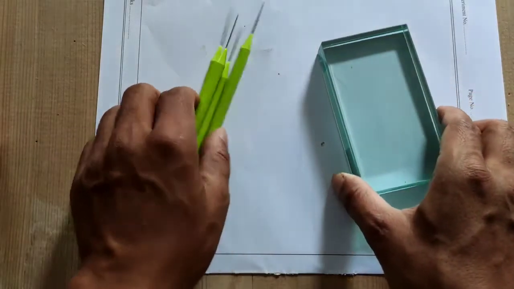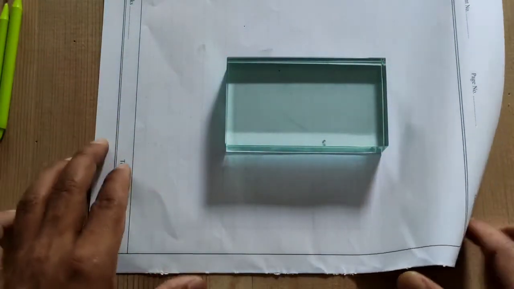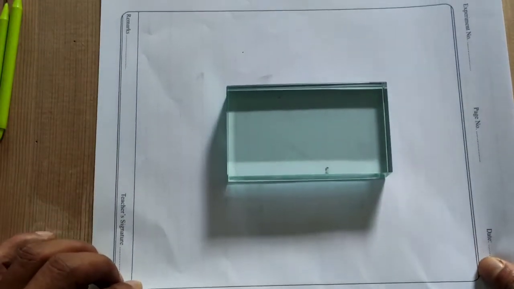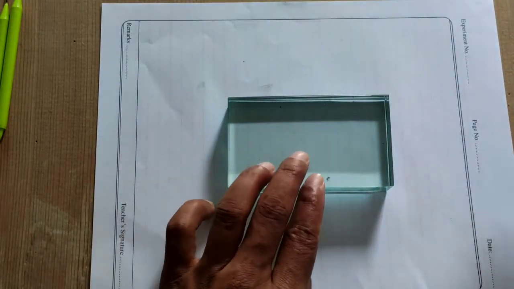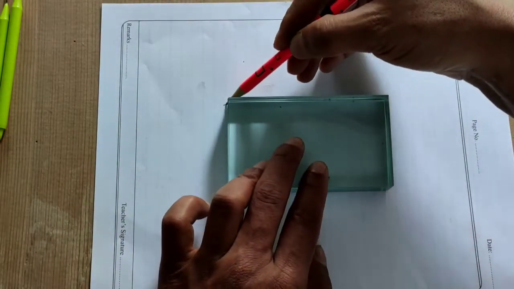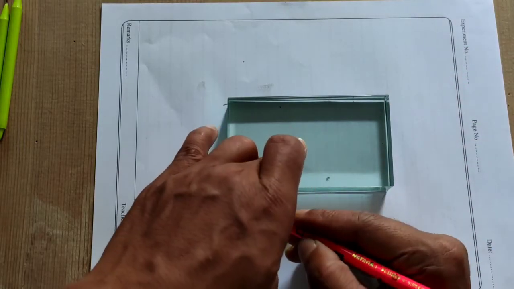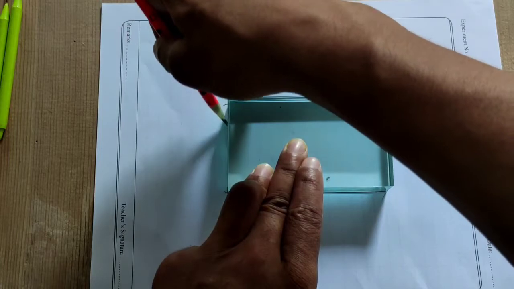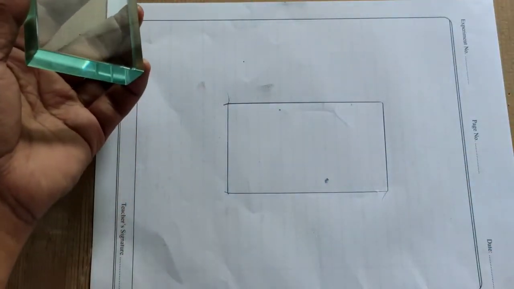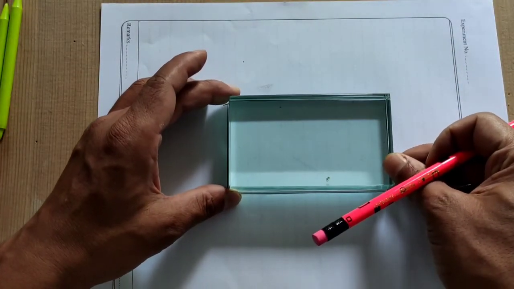So how do we begin this experiment? We take a glass slab and keep it on a wooden plank, in this manner, and then with the help of the pencil we draw the outline of this glass slab, so that later on it will be easy for us to draw the glass slab accurately. So even if the glass slab is displaced, we can replace it exactly back into the same place.